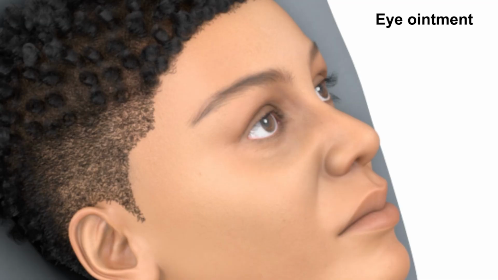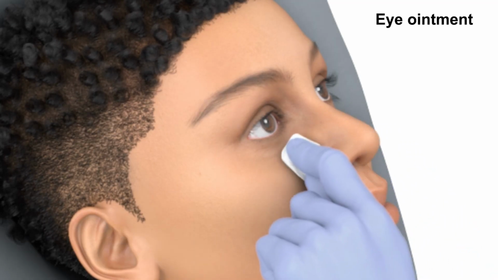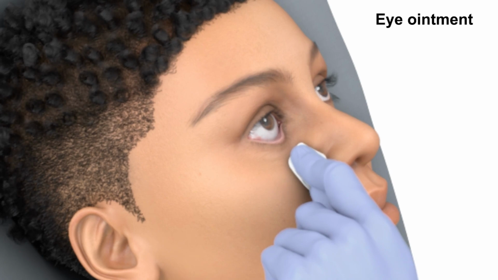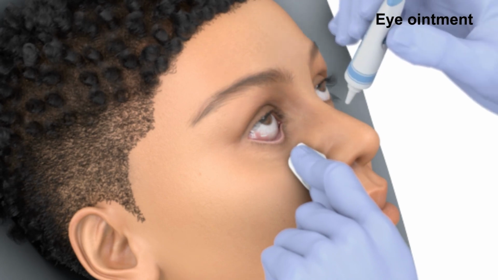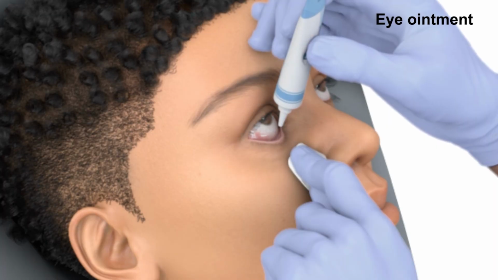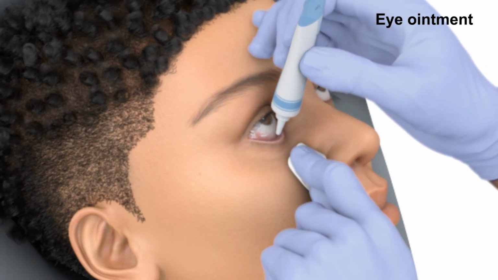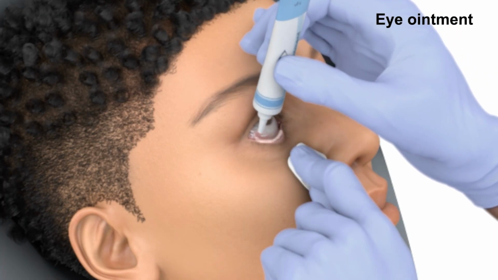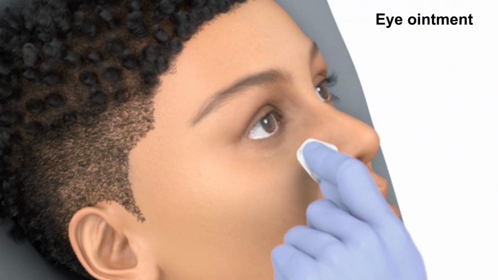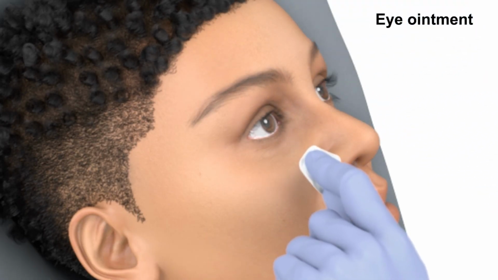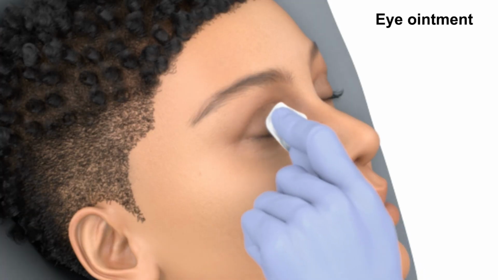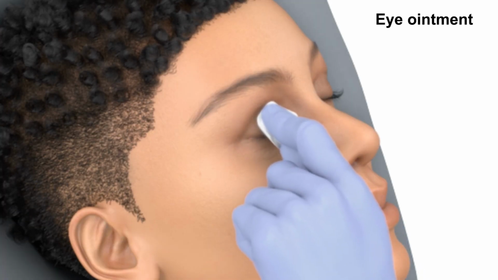For eye ointment application, expose the client's conjunctival sac in the same manner used with eye drops. Apply a ribbon of ointment to the inner edge of the lower eyelid on the conjunctiva, working from the inner eye to the outer eye. Once instilled, have the client close their eyes and rub the lid lightly in a circular motion with a cotton ball, if not contraindicated.